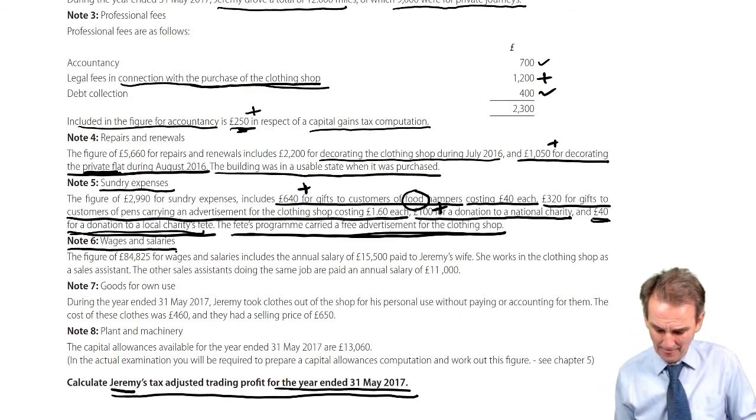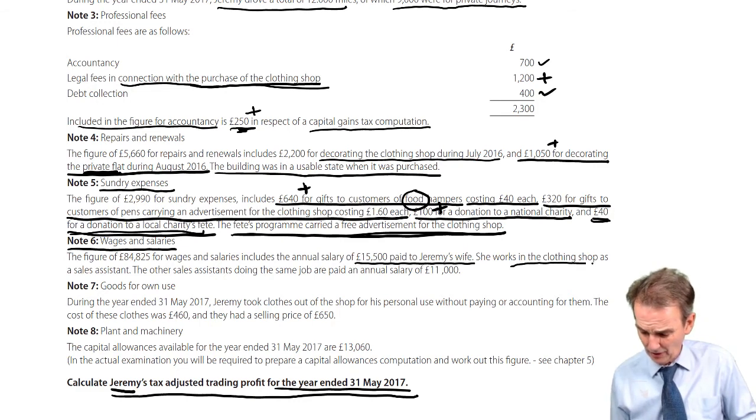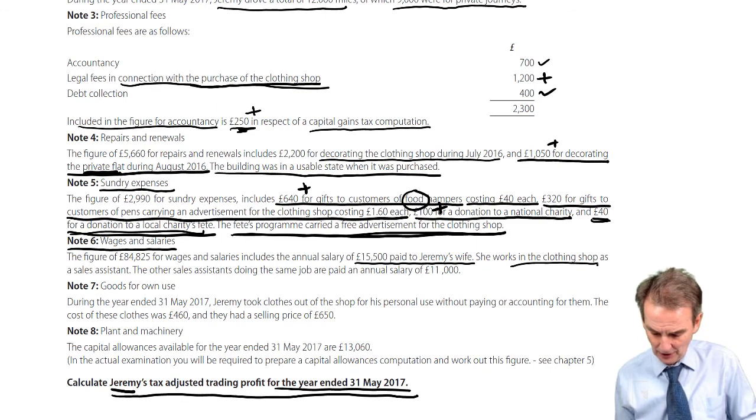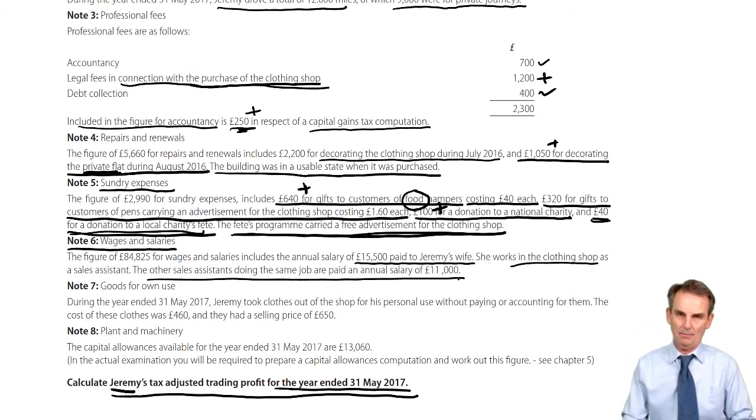Wages and salaries: that figure includes an annual salary of £15,500 paid to Jeremy's wife. She does work in the clothing shop, so fine, yes, you can employ whoever you like as a sales assistant, but the other sales assistants doing the same job are paid an annual salary of £11,000. So what do we do here?